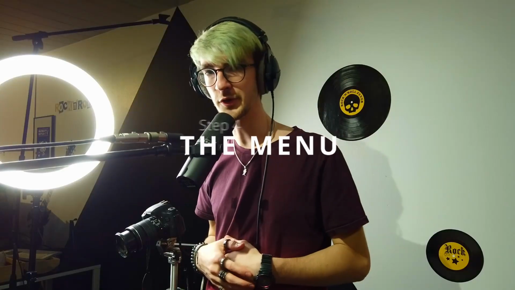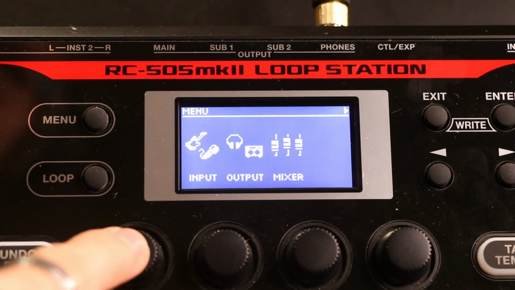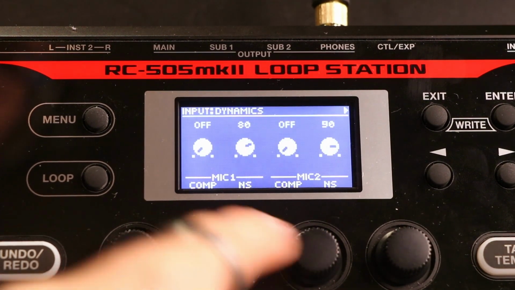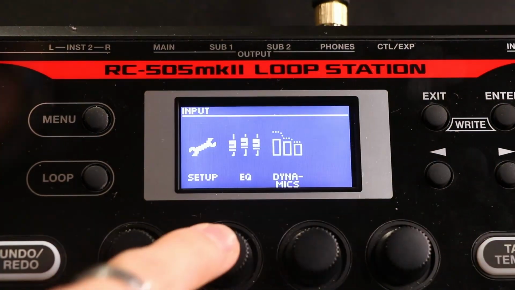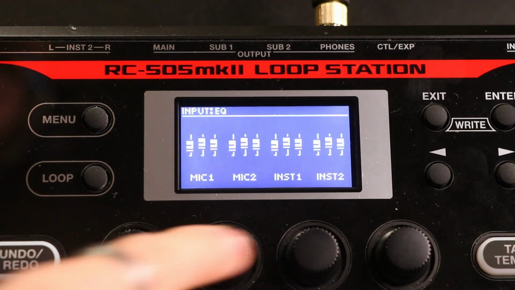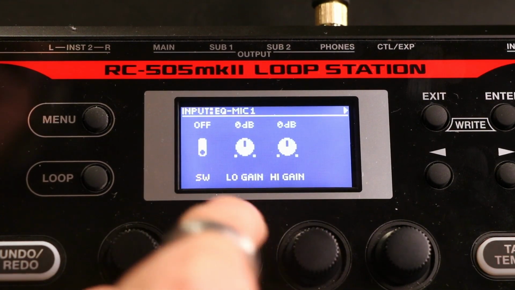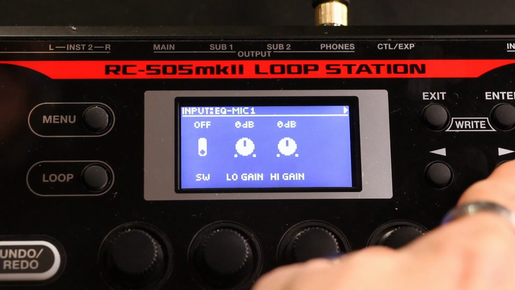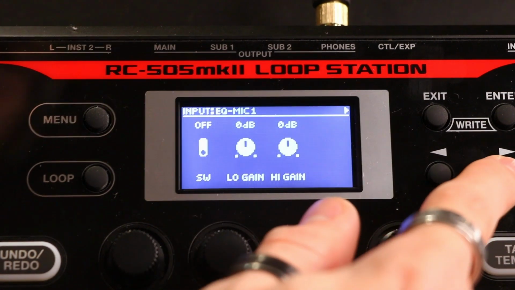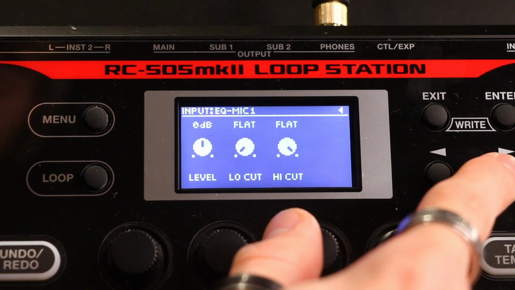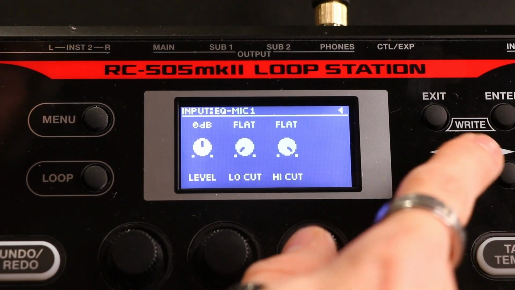Step 4, the menu. Let's press menu, and here let's go in input. We have dynamics to have some compression or threshold. You have the EQ where you can put an EQ on each one of your inputs. Now you can switch them on and off, and you can also change the low gain, high gain, low mid, high mid, level, low cut, high cut, and that's pretty much it.